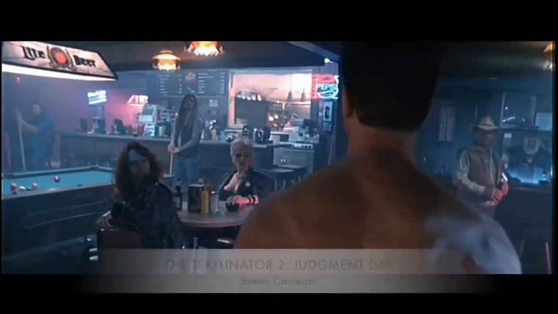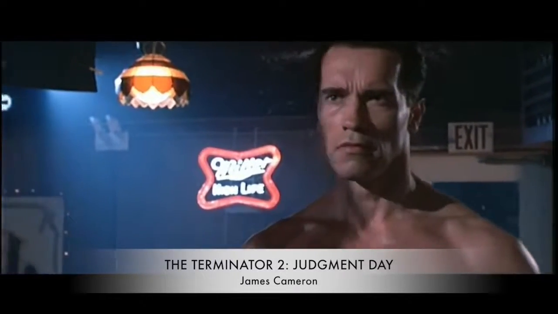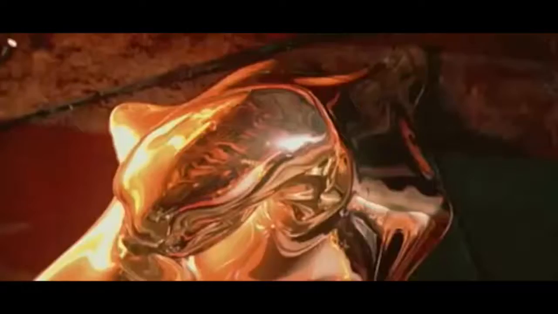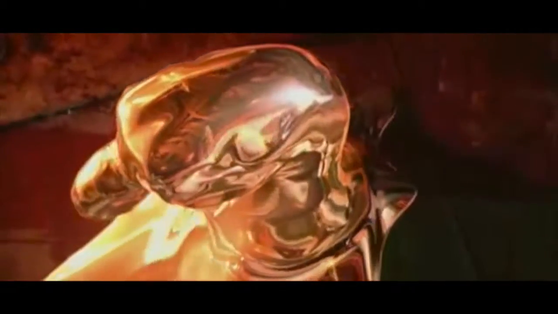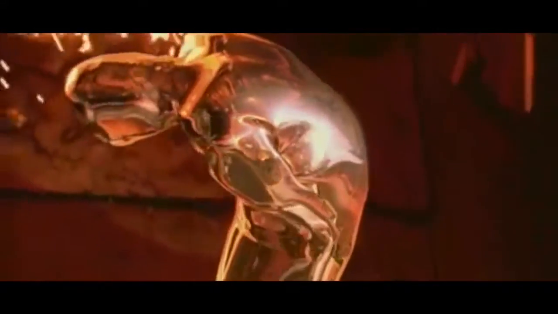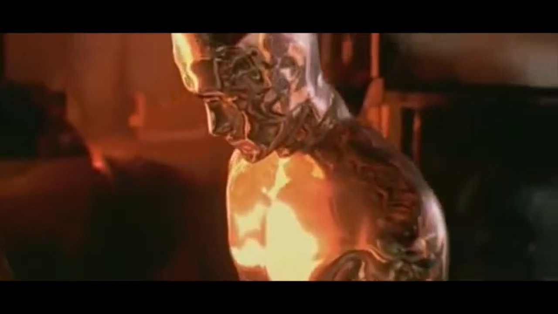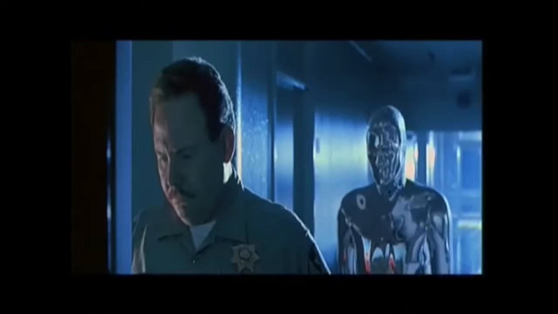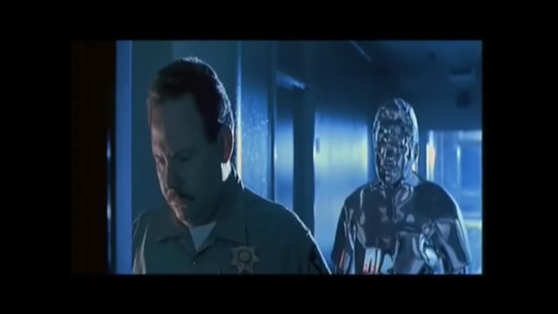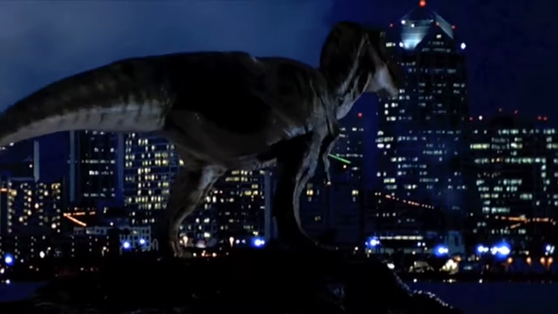In Terminator 2: Judgment Day, the character became completely liquid metal through CGI. James Cameron etched his name in history that way. Any effects that we see today using liquid, like a glass with a juice or a waterfall, happens because of his innovations in this area.